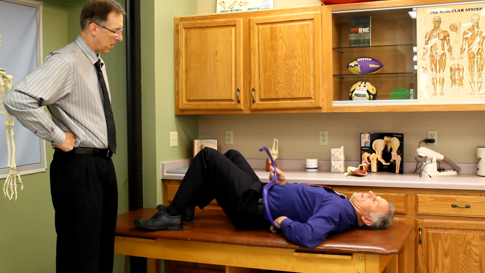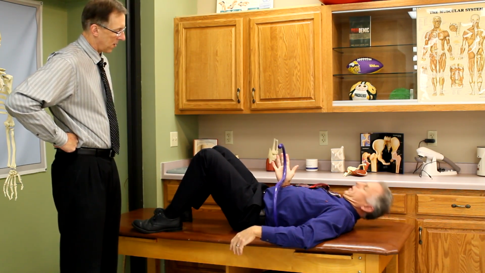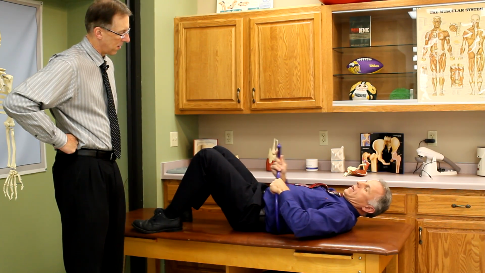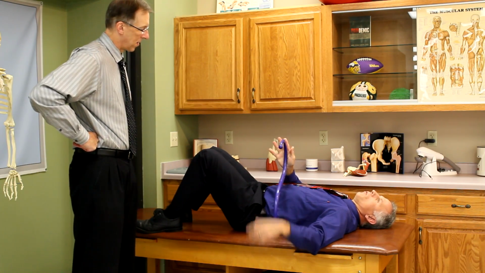I put that knob, that's why they call this one the back knobber, right on that muscle where I had the ball before, and I just push up this way, and it's all leverage. You got good leverage. Exactly. I'm not working hard to get the pressure.